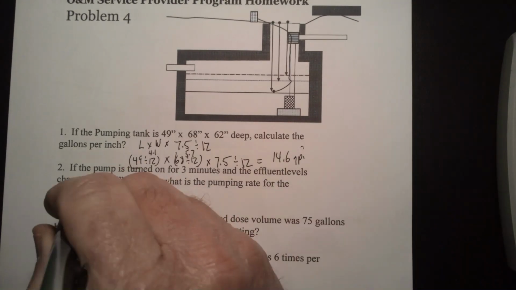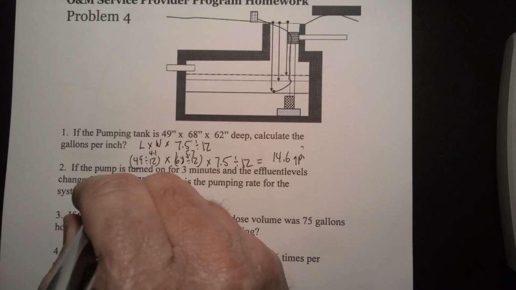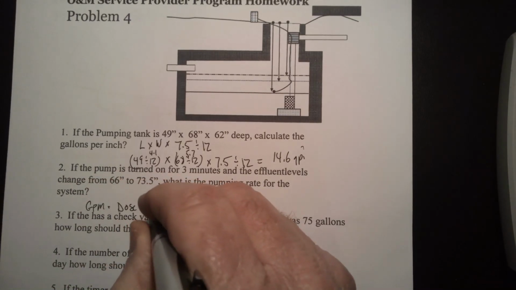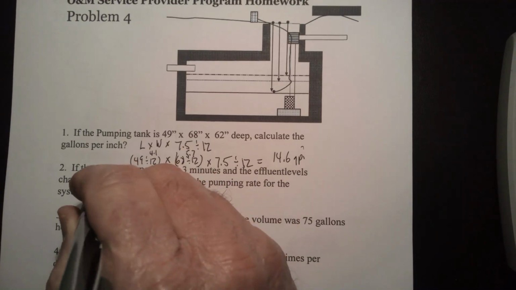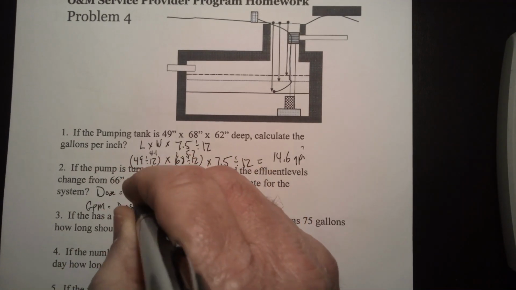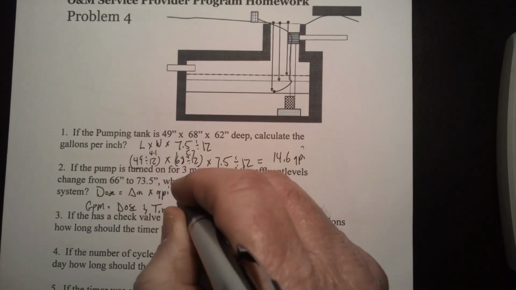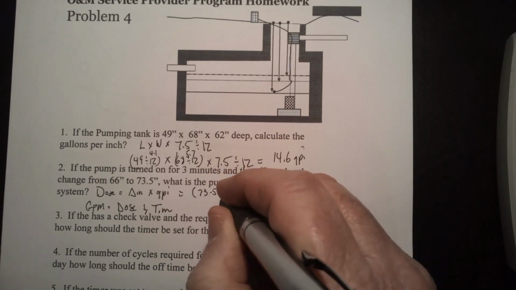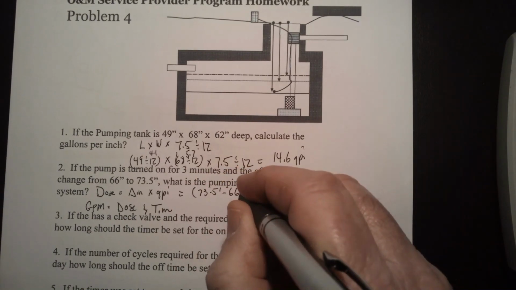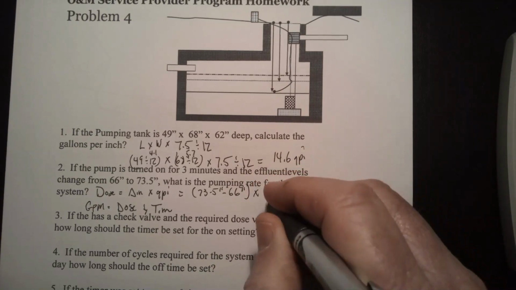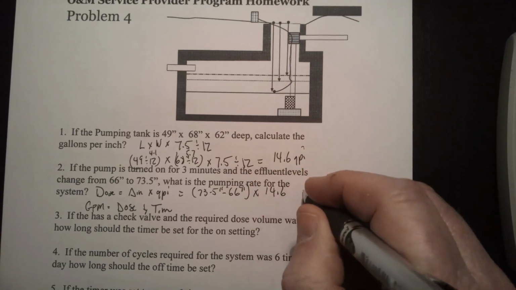Well, the gallons per minute is going to equal the dose divided by the time. The dose is going to equal the change in inches times the gallons per inch. So it went from 73.5 to 66, so that's the change, times my gallons per inch, which is 14.6.